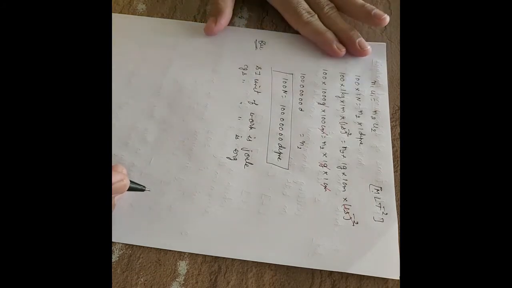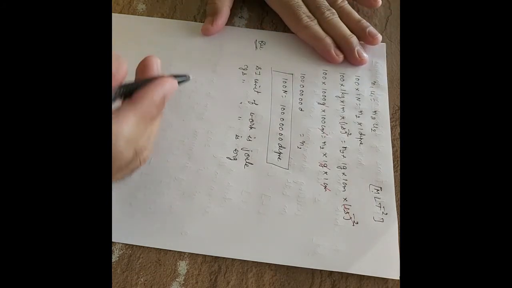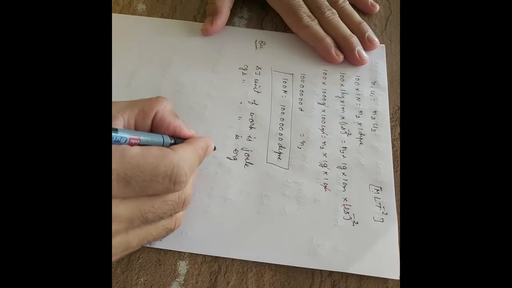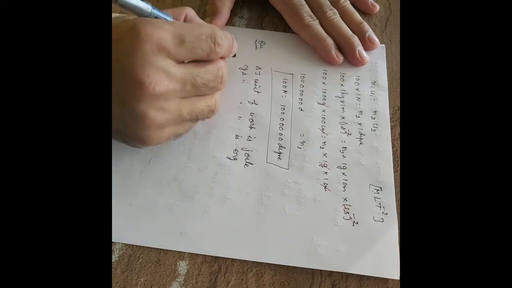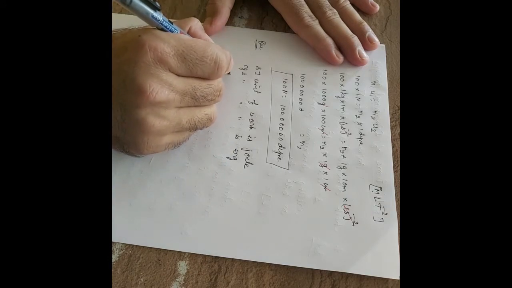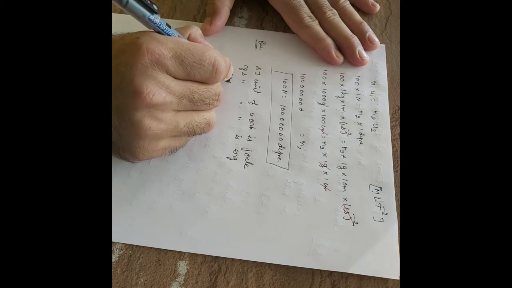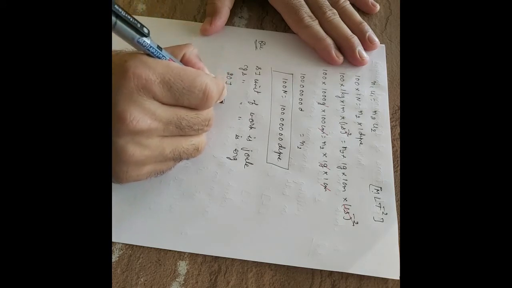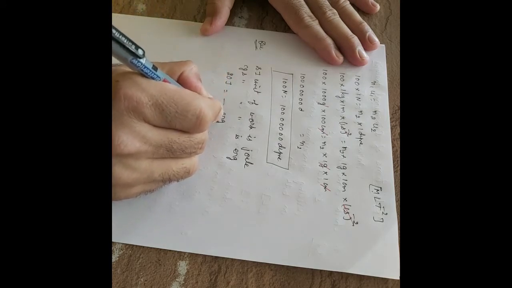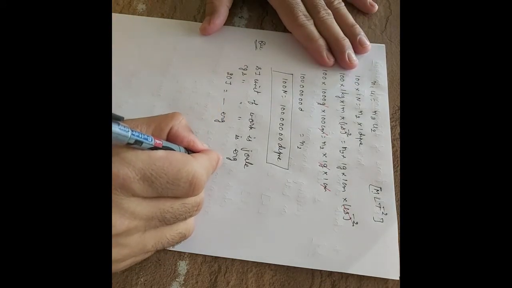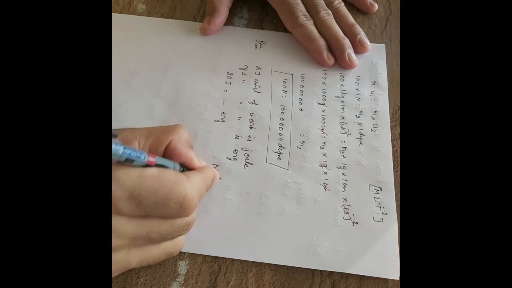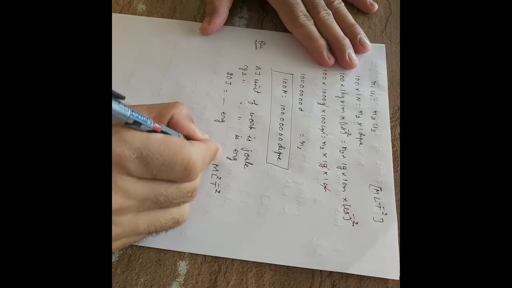Now we have to convert 20 joule into erg, right? And the dimensional formula of work is, all of you know, ML square T minus 2.